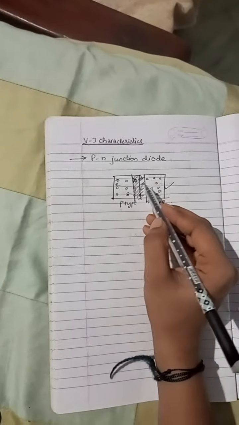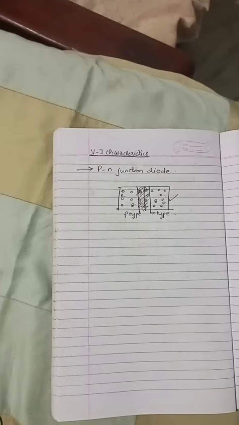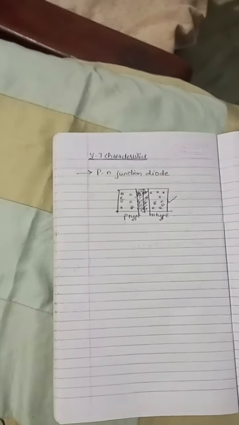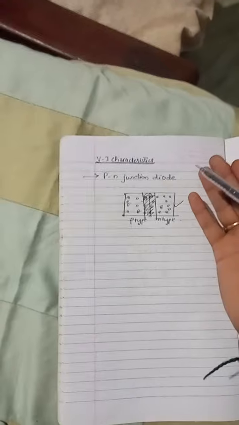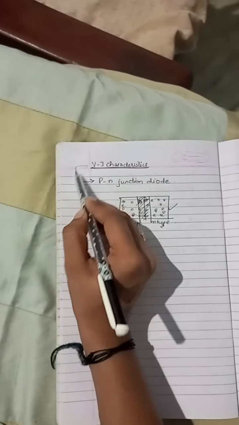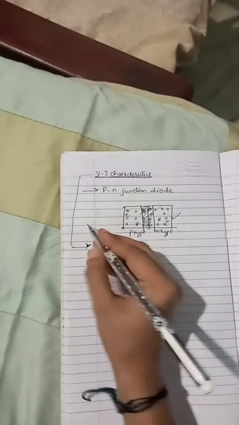So as I told you, there is a depletion layer due to the diffusion of the electrons from the N type to the P type. This also tells us about the energy band diagram. If you see the energy band, it is very evident that because of this process, so and so energy band gap has formed. It is there in the PDF which I have sent you. So the leftover thing is VI characteristics, in which we are going to deal with forward bias and reverse bias.